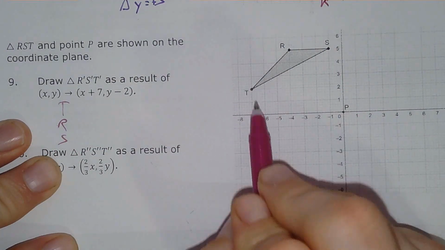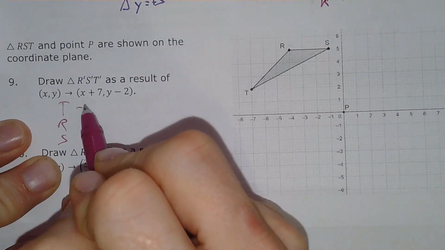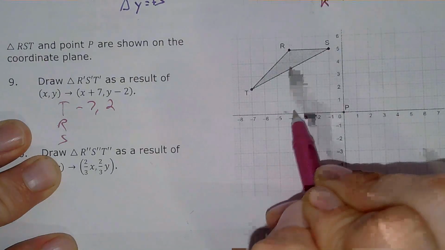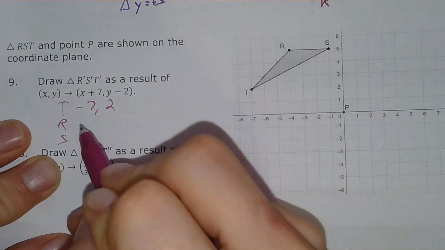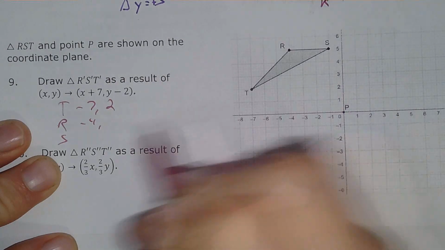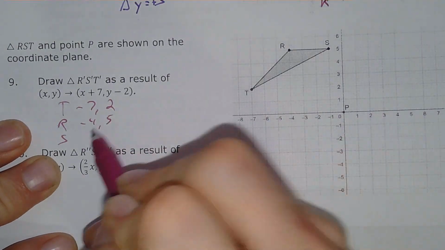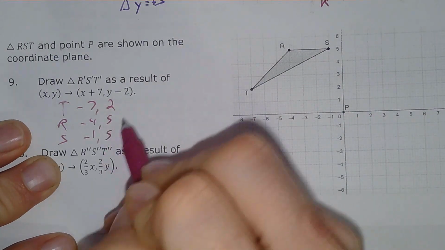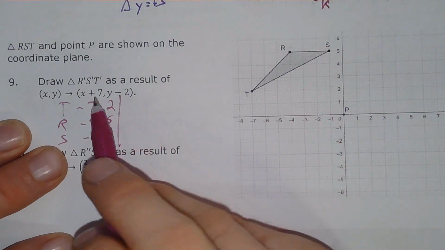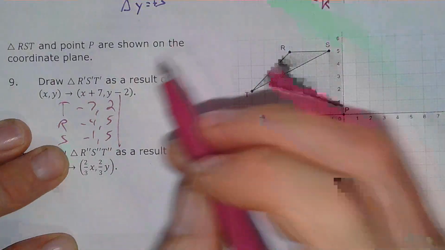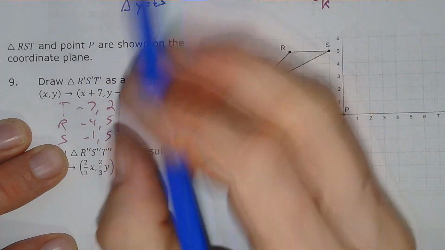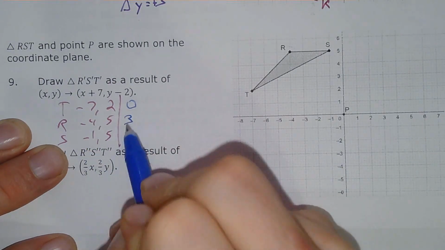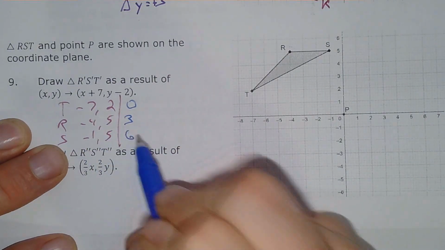is T is -7, 2. R is -4, 5, and S is -1, 5. Okay, so translation of x plus 7. So all my x plus 7s, that's going to be 0, that's going to be 3, and that's going to be 6.